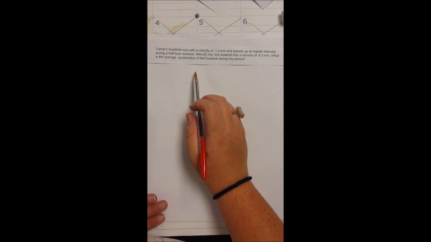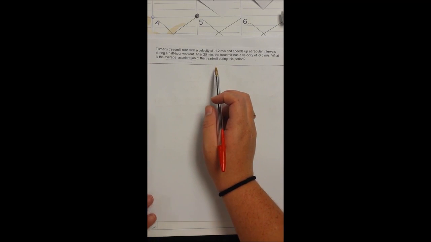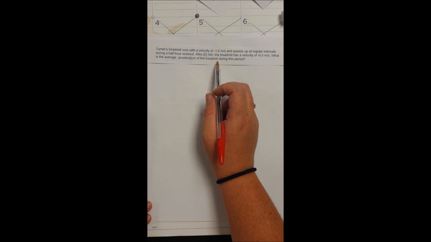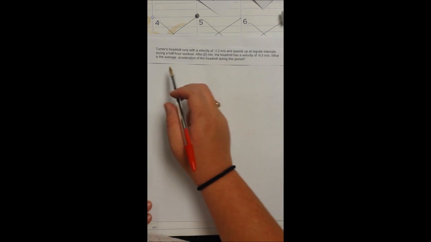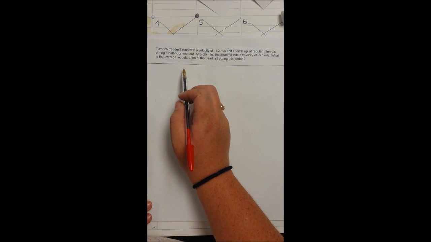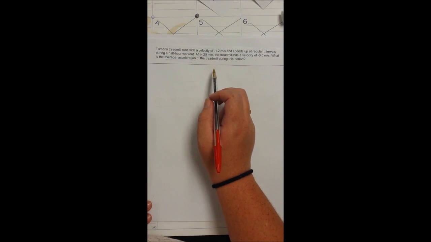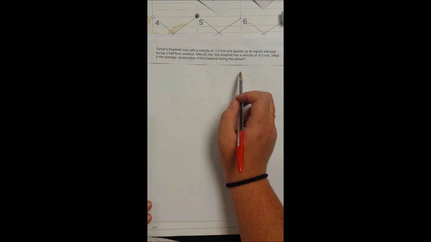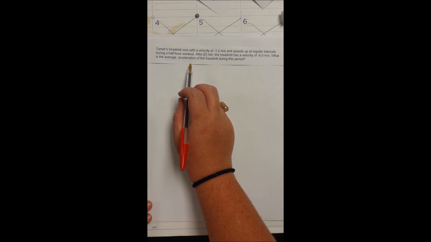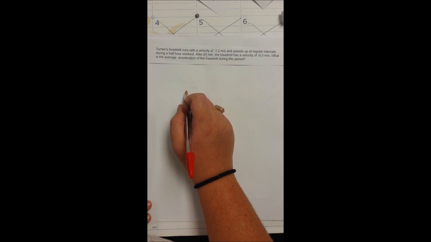Right, this problem. Turner's treadmill runs with a velocity of negative 1.2 meters per second, and speeds up at regular intervals during a half-hour workout. After 25 minutes, the treadmill has a velocity of negative 6.5 meters per second. We want to know the average acceleration of the treadmill during this time period.